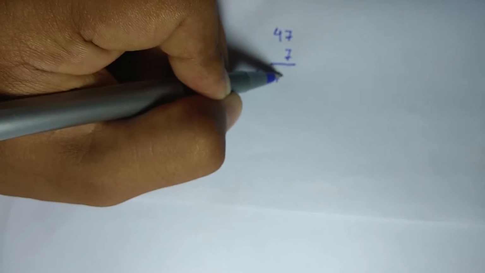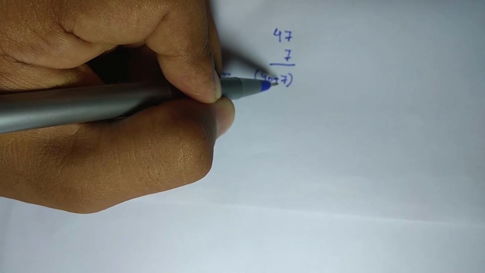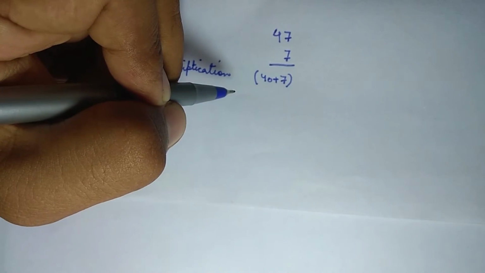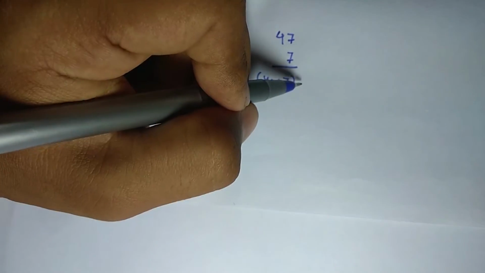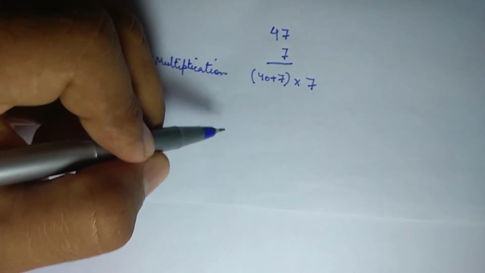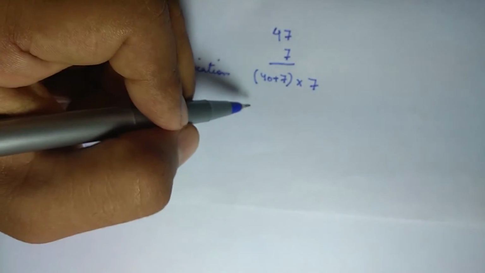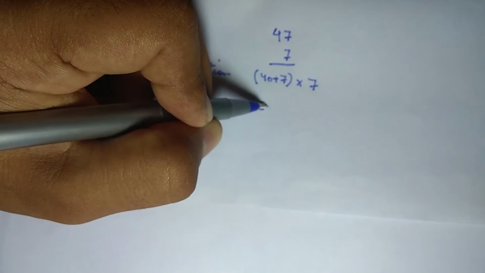Now let's get to single digit multiplication. 47 times 7. Unlike school mathematics, we'll write 47 as 40 plus 7 and multiply it by 7. Now multiplying 4 by 7 gives us 28, and 0 plus 49, since we don't need to keep a lot of things in our mind. And the answer is 329.